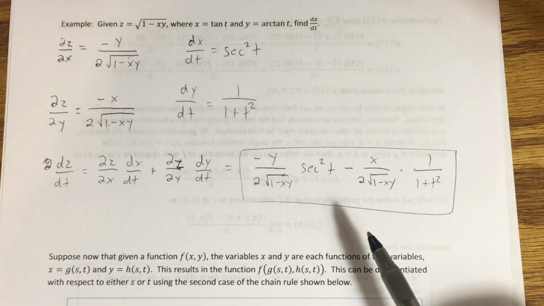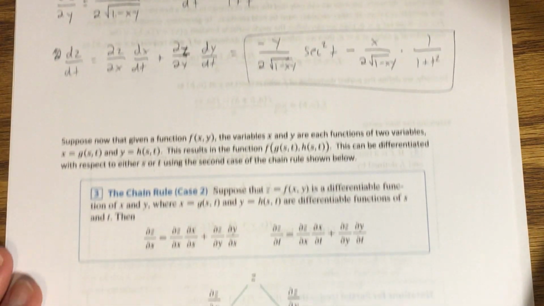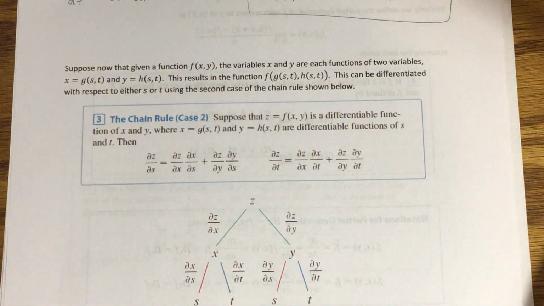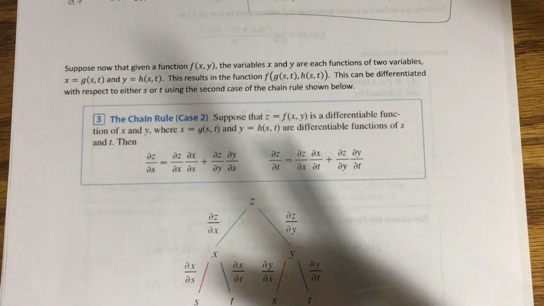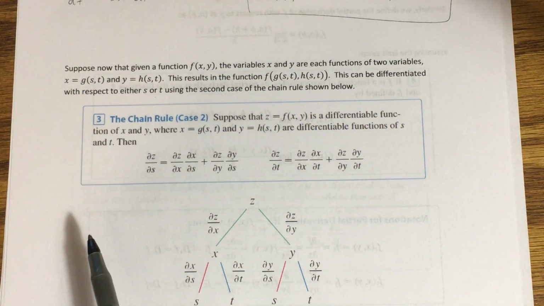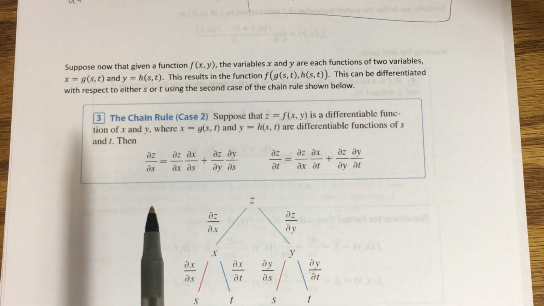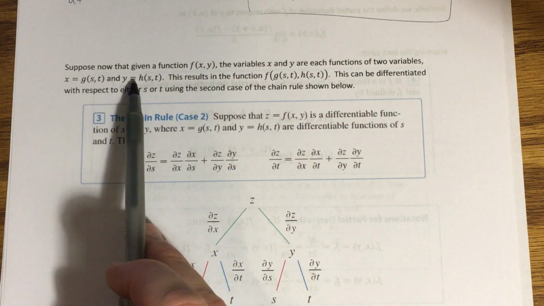All right, so that's it for that first example. Now, on to case 2 of the chain rule. As before, we're considering some function f of x, y, a function of two variables, and this time x and y are also going to be functions in their own right, but instead of being functions of a single variable, we're going to think of them each as a function of two variables.